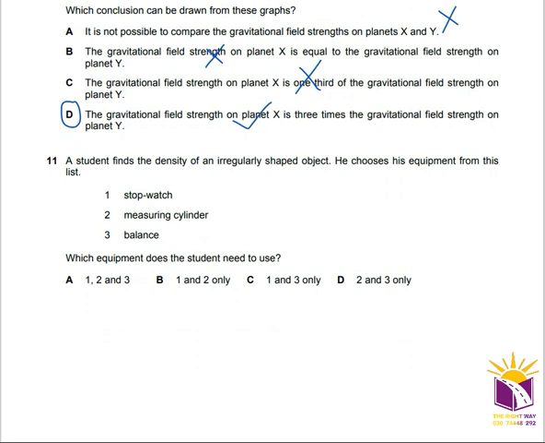A student finds the density of an irregular shaped object. He chooses his equipment from this list: stopwatch, measuring cylinder, balance. Which equipment does the student need to use? For density, he is going to measure mass and volume. Mass is measured by using a balance, and volume is measured by using a measuring cylinder, because it is an irregular object, and the volume of an irregular object is measured using a measuring cylinder. So he is going to use 2 and 3 only.